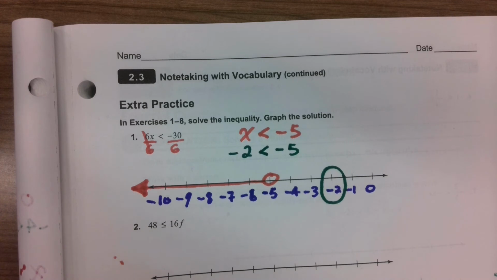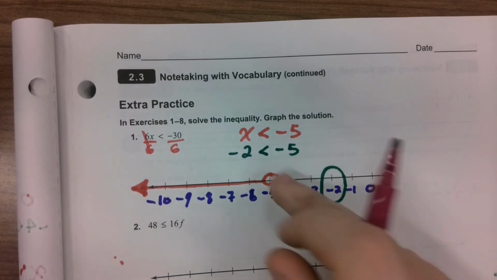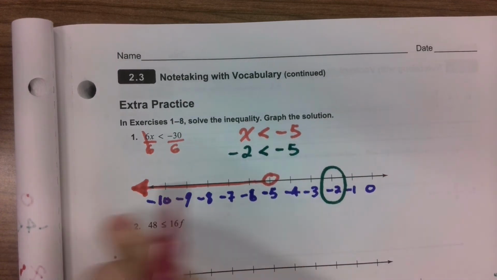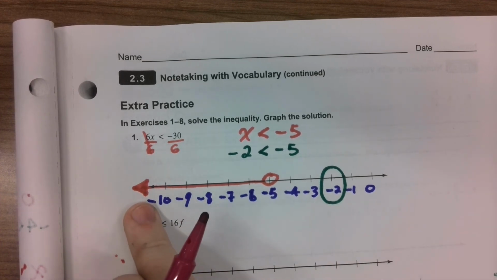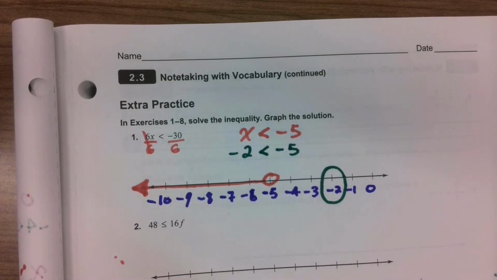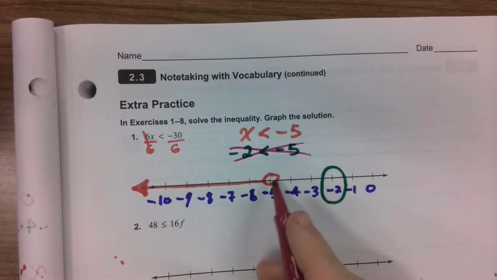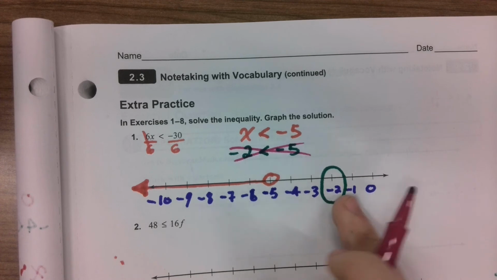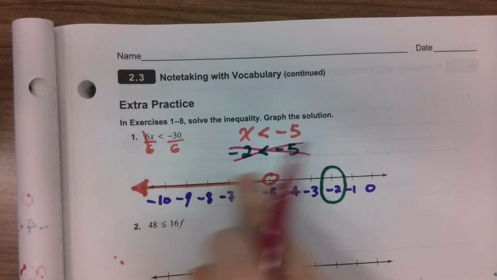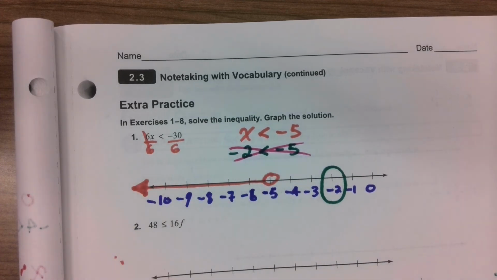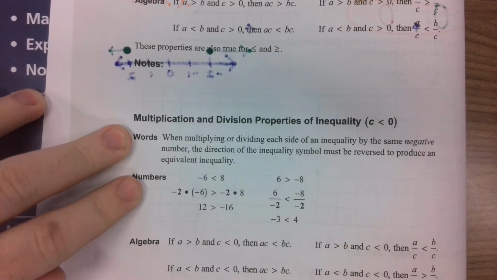Well, no. Unfortunately, in negatives, the more negative you get, we consider that to be the lower number. So negative 10, for instance, is lower than negative 3. So, no, that doesn't work. That means our arrow cannot go through negative 2. It has to go the other way. Well, that's how it works for all problems like this.